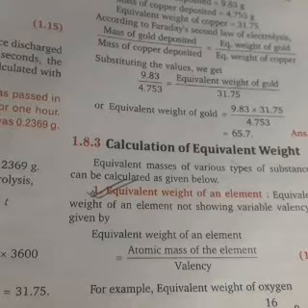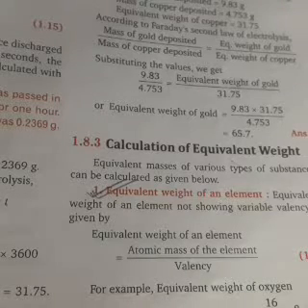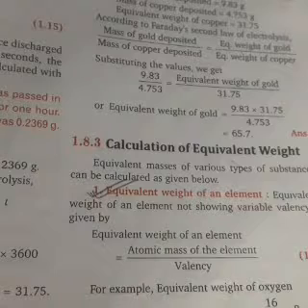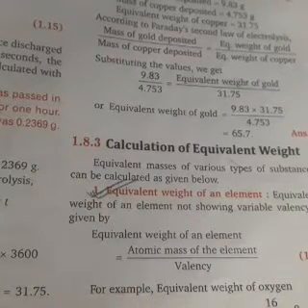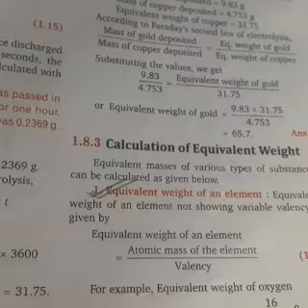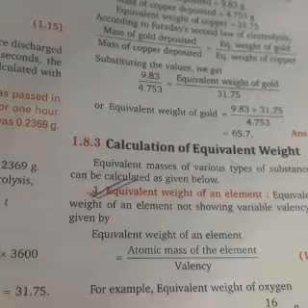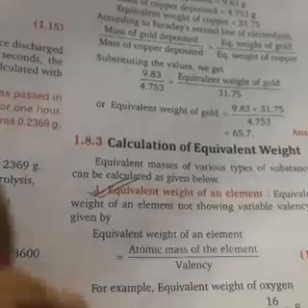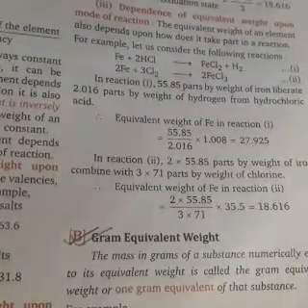Actually the equivalent mass or equivalent weight of any substance is nothing but the atomic weight or the molecular weight of the substance divided by the number of electrons transferred. Suppose here I calculate some, then it will be clear.